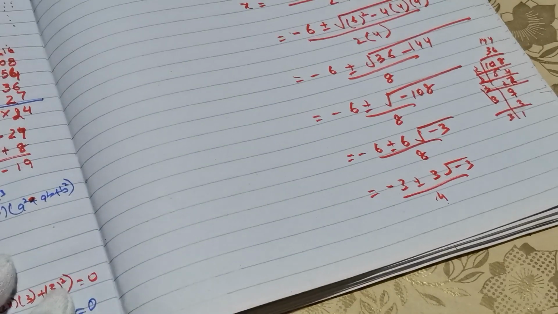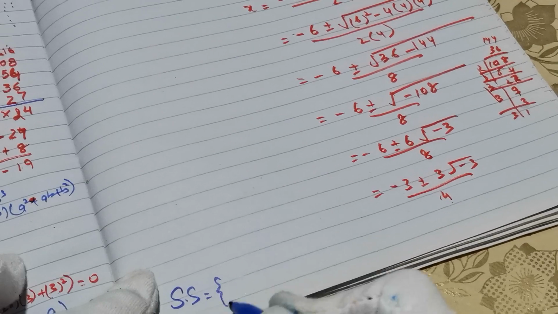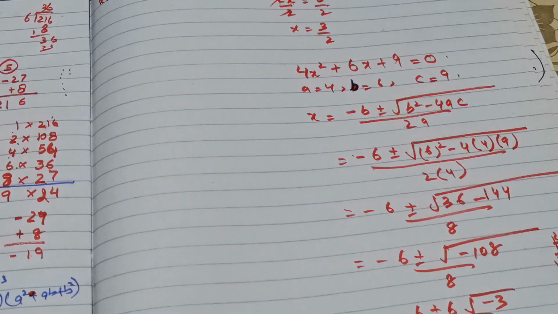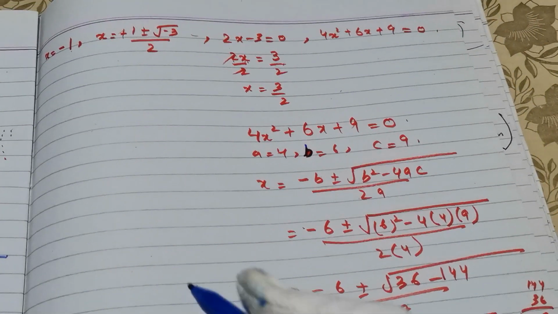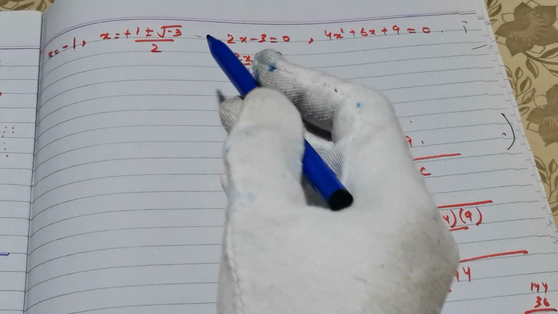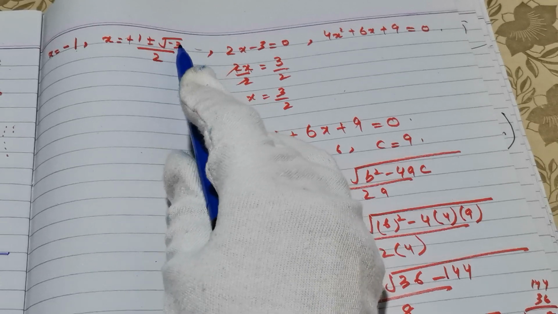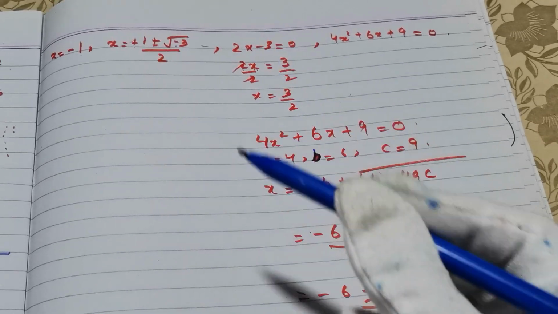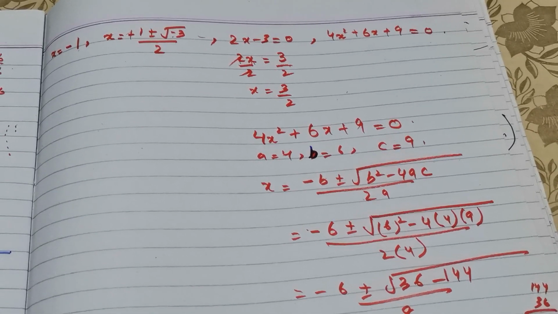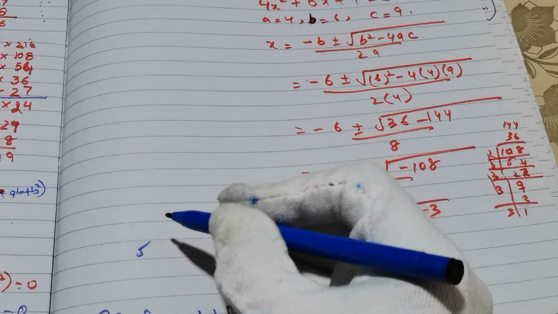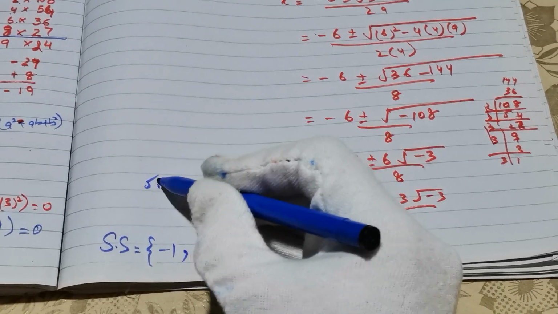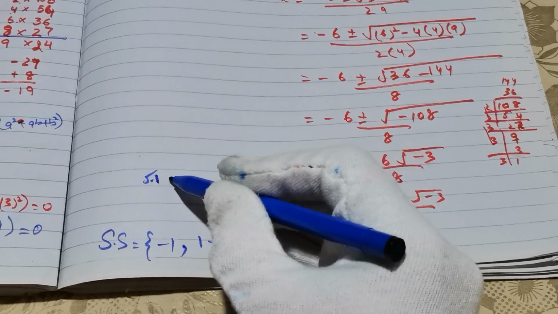So our solution set will become minus 1 and positive 1 plus minus under root 3, with under root minus 1 equal to iota.